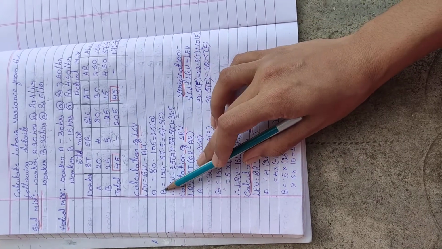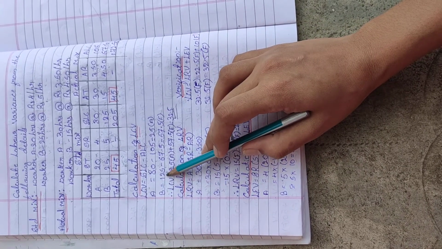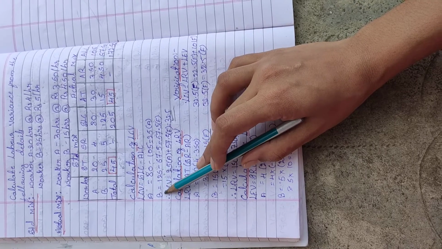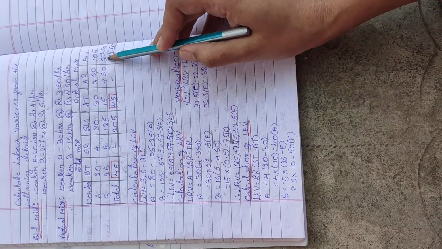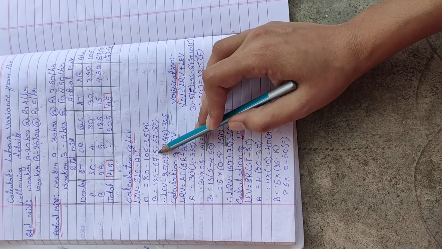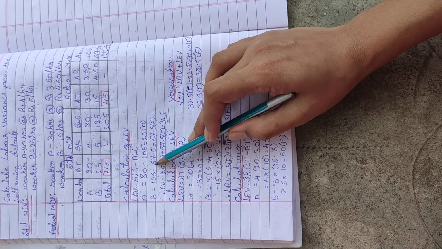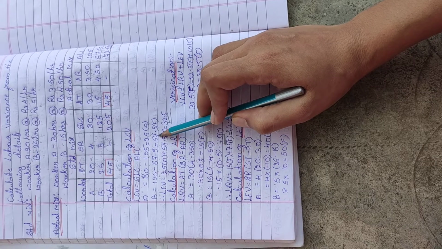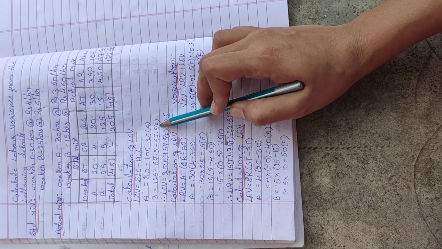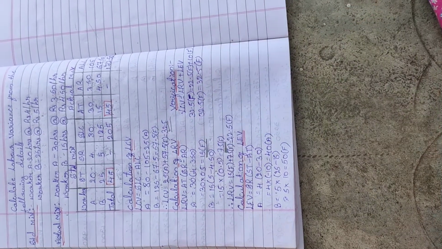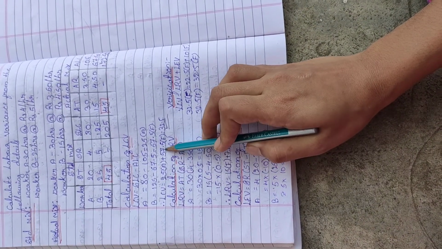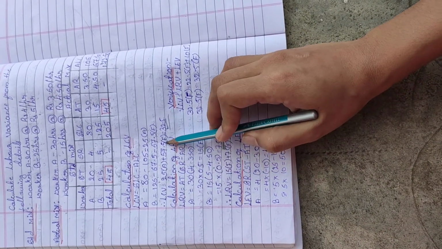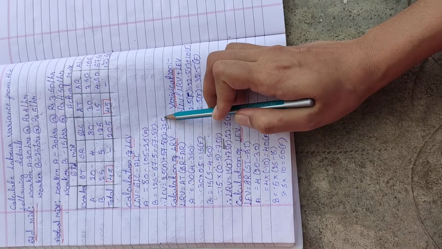Next, similarly for worker B, the standard cost is 125 minus 67.50, which is the actual cost. So 125 minus 67.5 will be 57.5, which comes as favorable. So the total LCV equals 25 adverse plus 57.5 favorable, which will be 32.5.